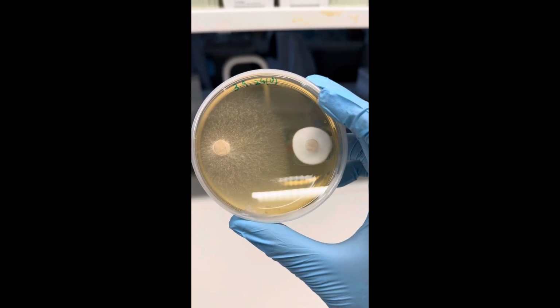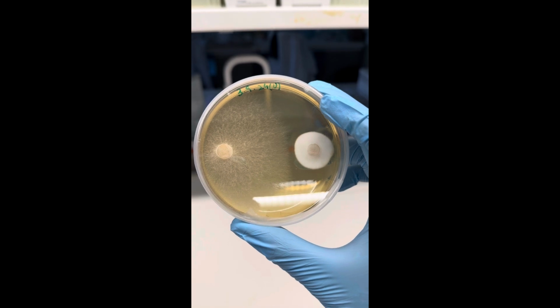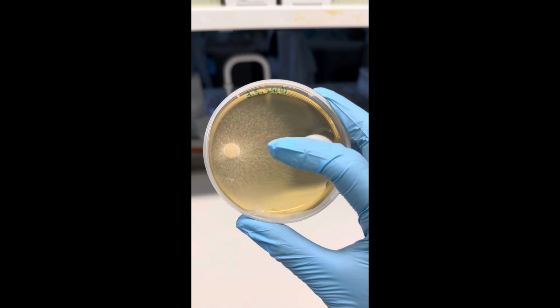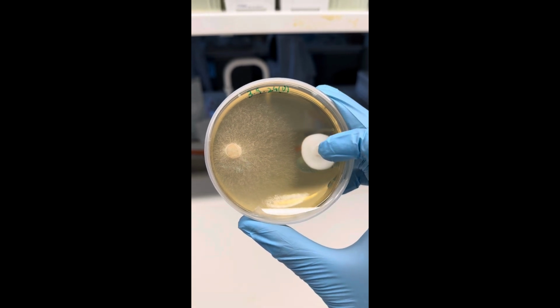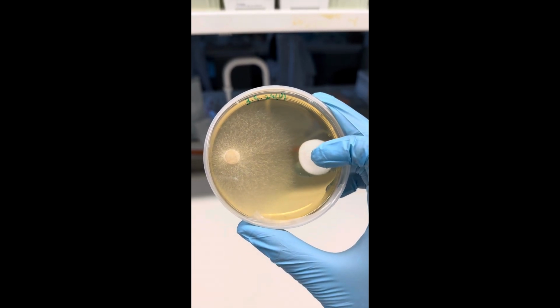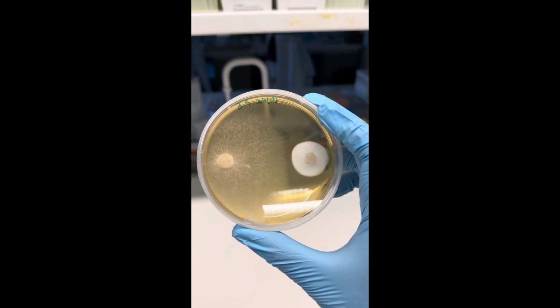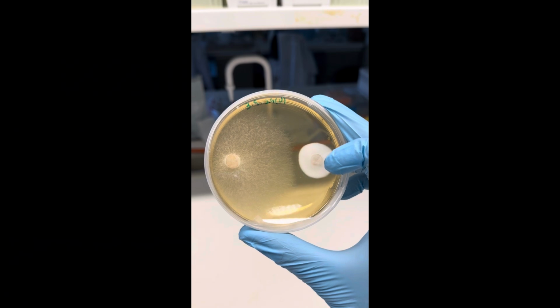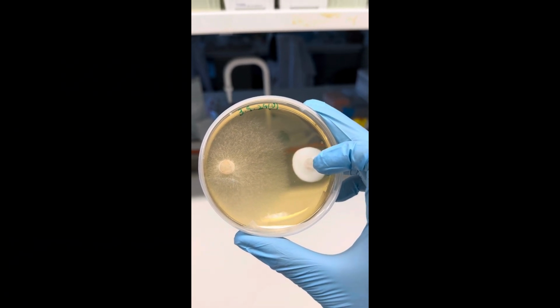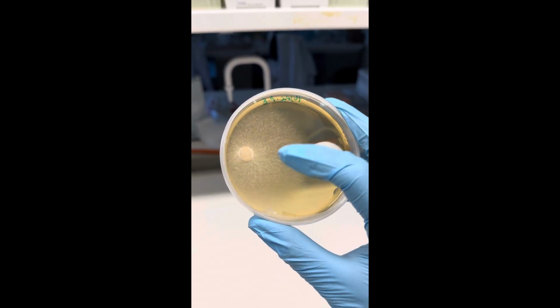But we have to wait a little bit more to confirm, because if Heterobasidion continues to overgrow it, then it means that they are not antagonistic. So we have to discard this treatment from our observations, because we are only interested in the other species if it can inhibit the growth of Heterobasidion.